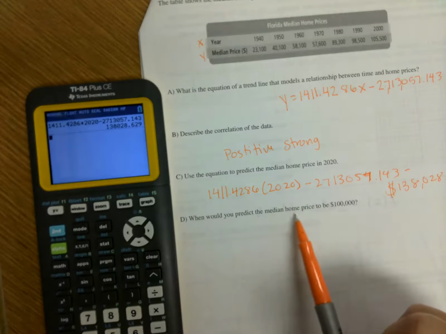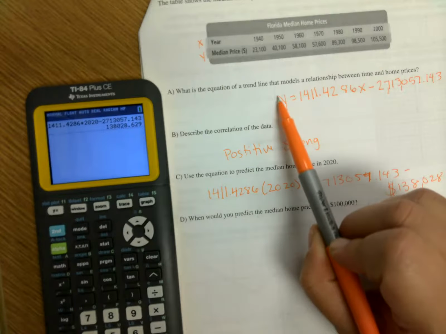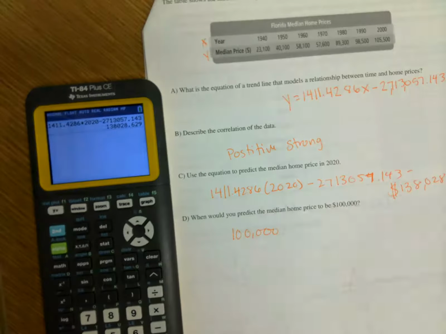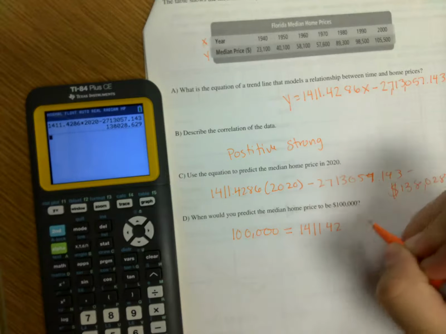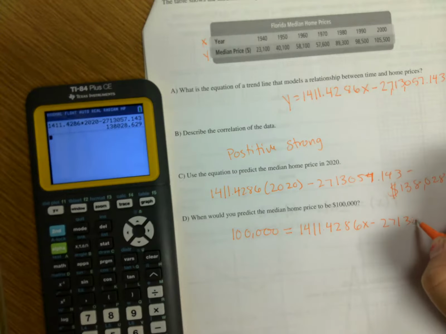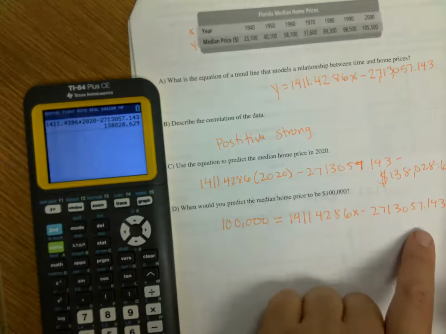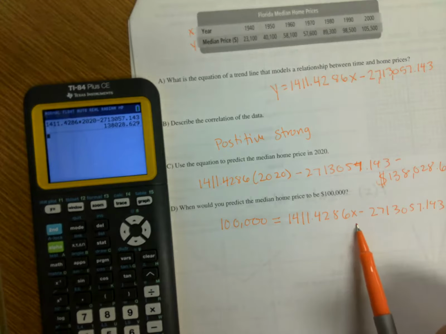When would you predict the median home price would be 100,000? So now this is my output. That's my Y. This is where Y is equal. So I have 100,000 would be equal to this equation right here. There are two ways actually that you can solve this. You can solve this by adding 2713057.143 over and then dividing here.